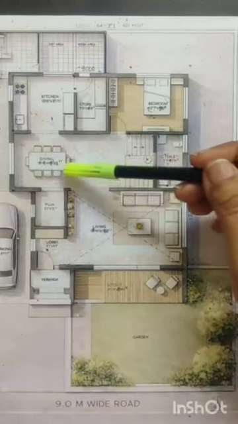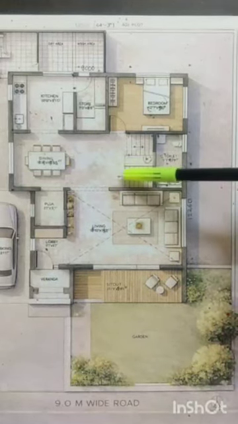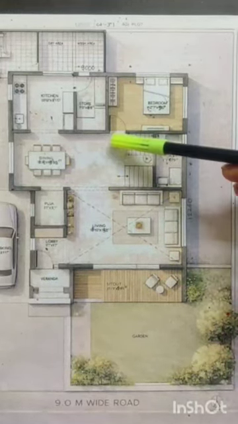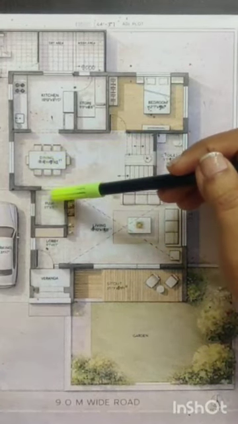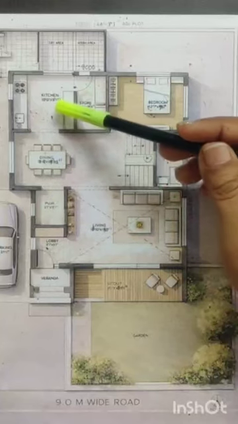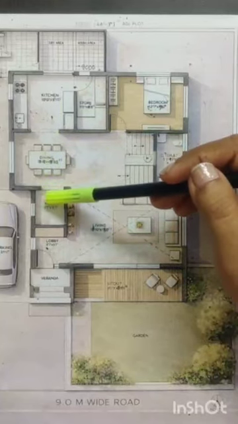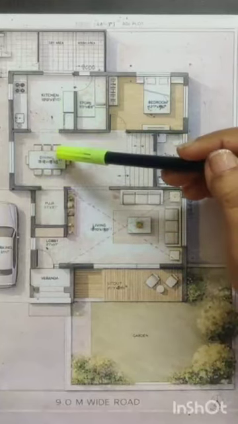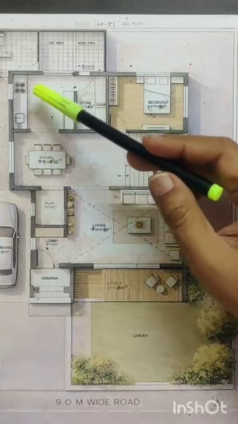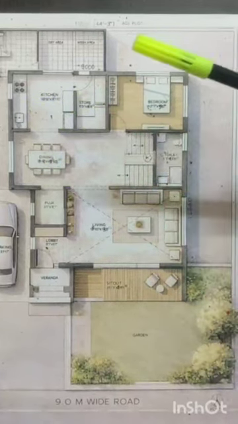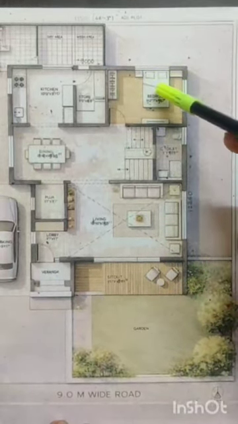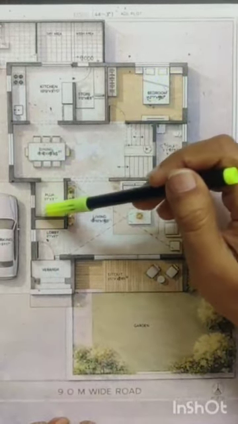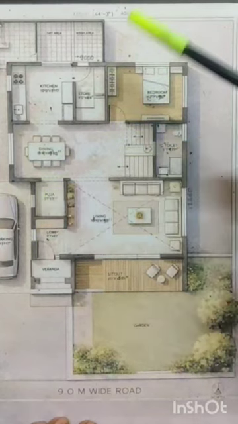And now the living extends furthermore to the staircase that goes up, and the dining area, which again has access to the puja, as well as proximity to the kitchen. So a lady who wants to do a puja, or say an elderly lady who is occupying this bedroom, has very easy access to the puja area.